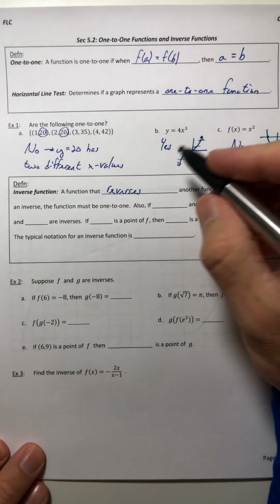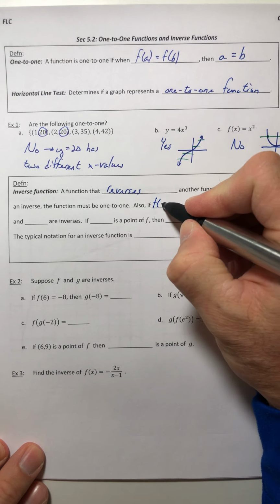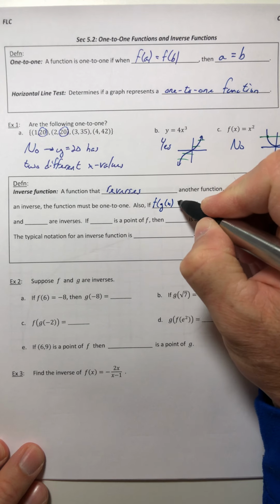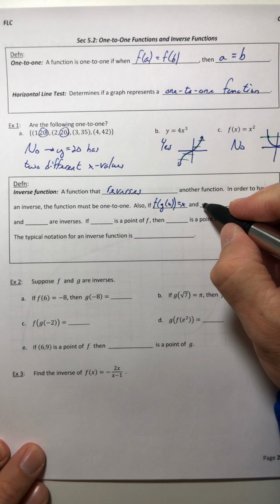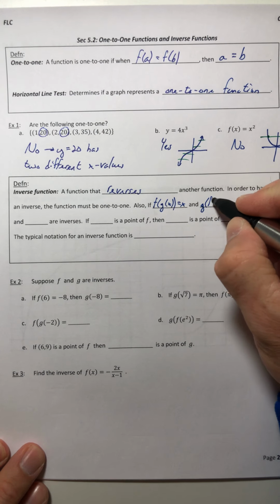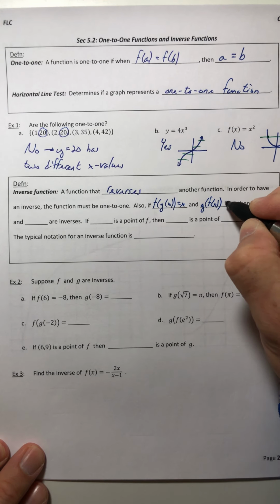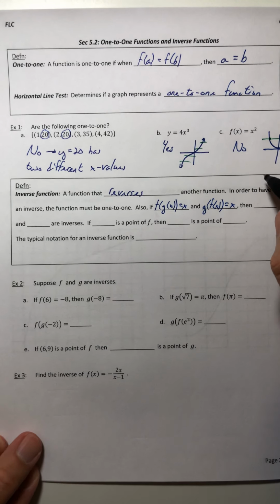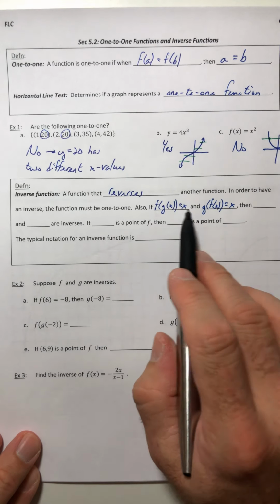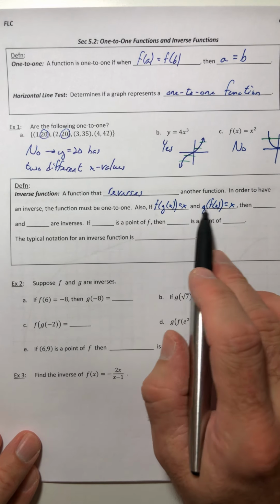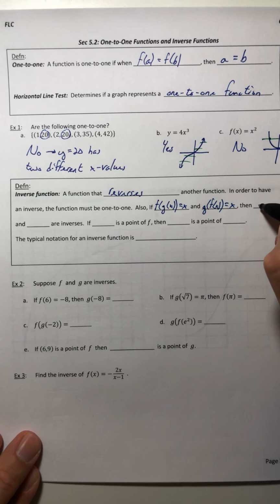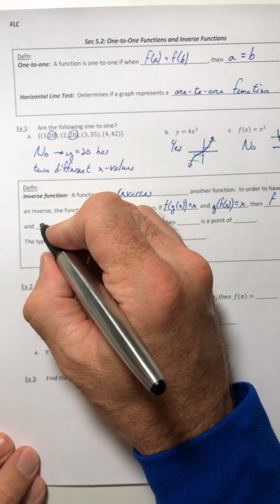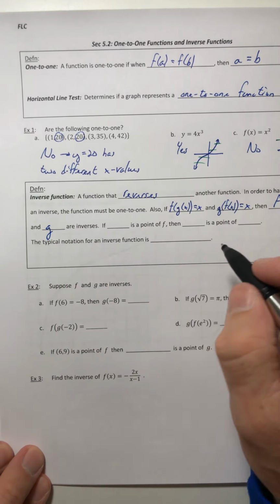Also, if f of g of x equals x and g of f of x equals x. So if you do the composite function both ways and you get the same answer of x, then f and g are inverses.